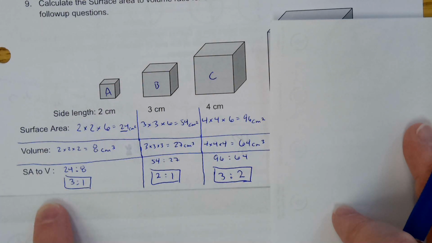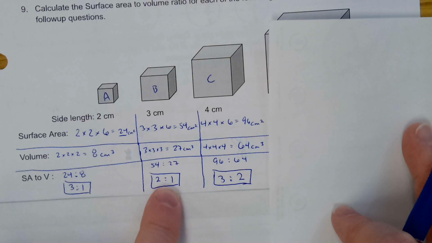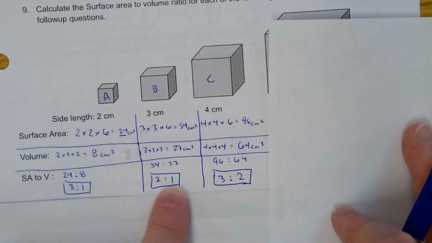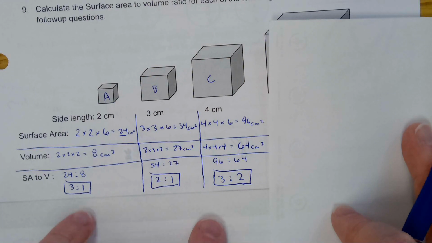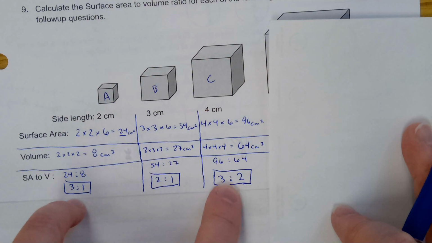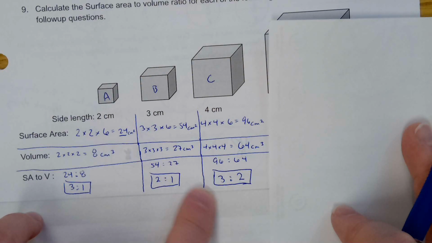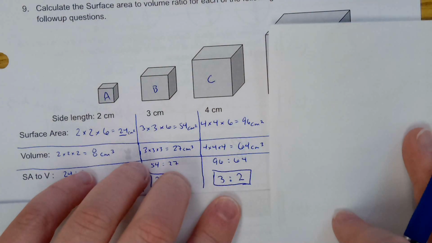So if you notice, this was 3 to 1, this is 2 to 1, and this is 3 to 2. The difference between this cell and this cell might look like just 2 and 1, but this cell is more efficient than this one, which is more efficient than this one.